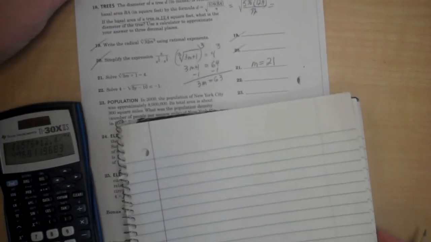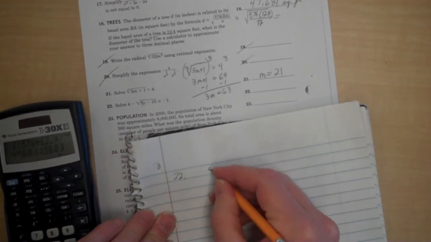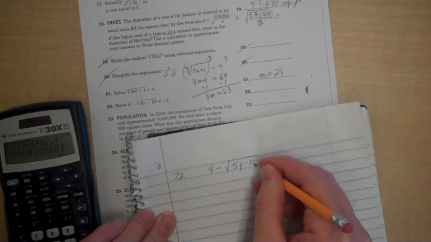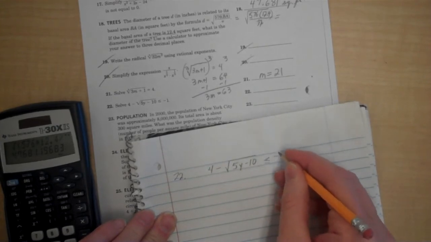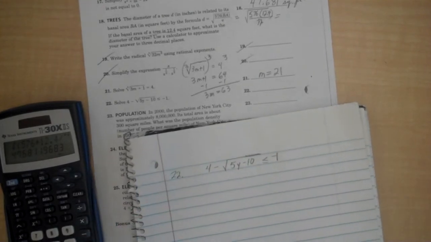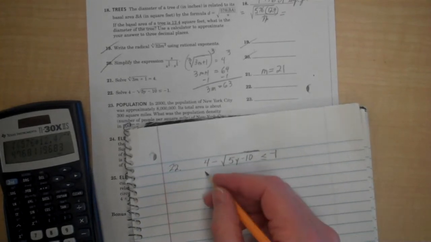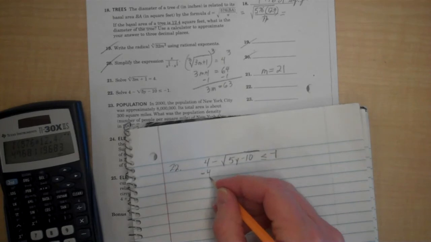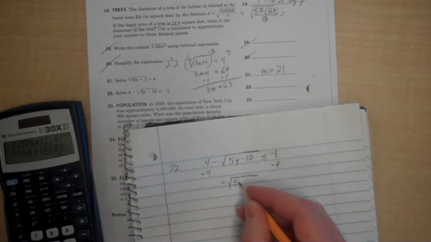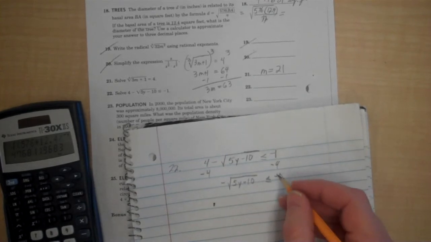Alright, 22. We're solving 4 minus the square root of 5y minus 10 is less than or equal to negative 1. So we are solving an inequality here. Let's get the radical by itself first. So let's subtract 4 from both sides. So the negative square root of 5y minus 10 is less than or equal to negative 5.